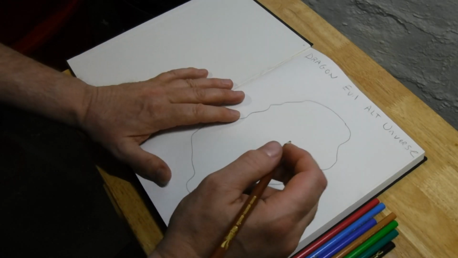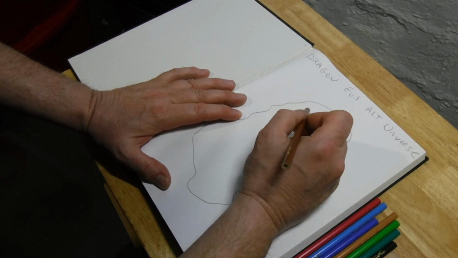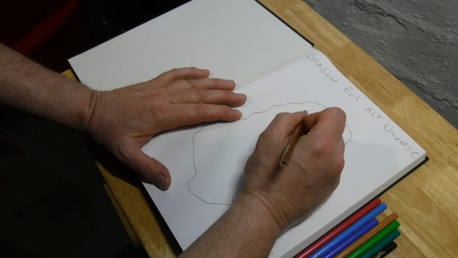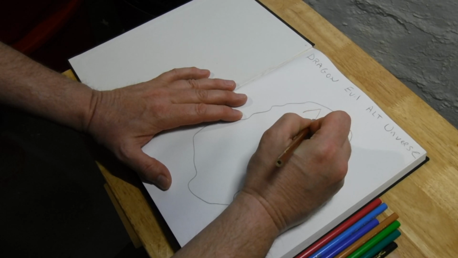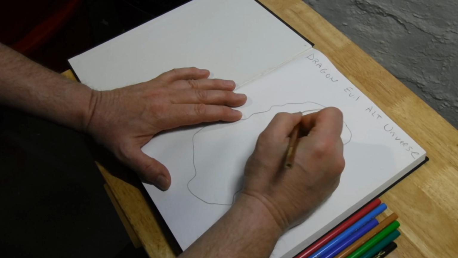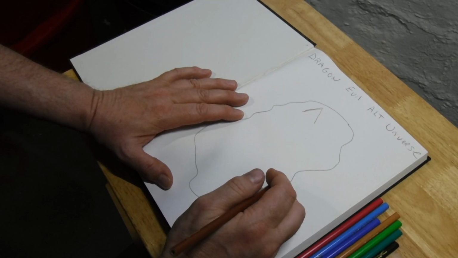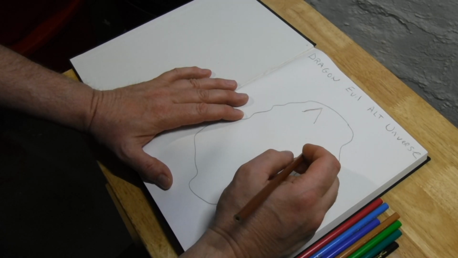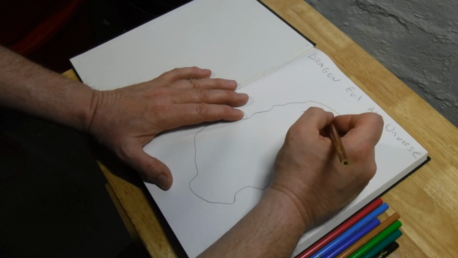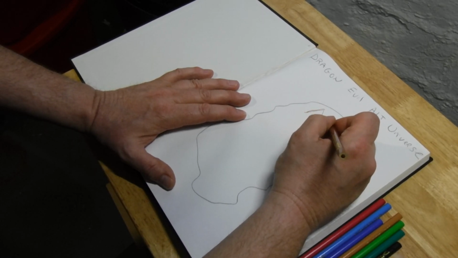One simple way to do some mountains here, do a little triangle. And that's how we just do little mountain tops. And then we just keep adding a few more.